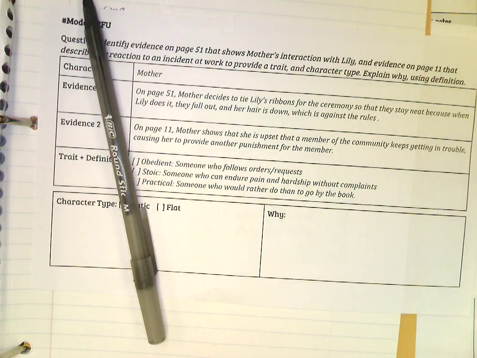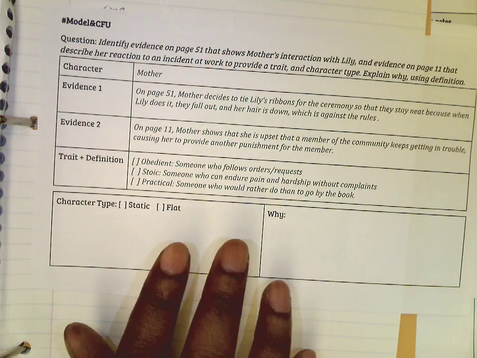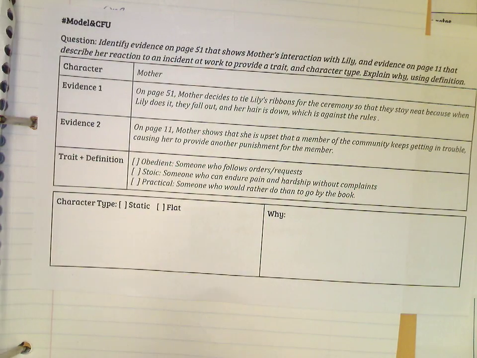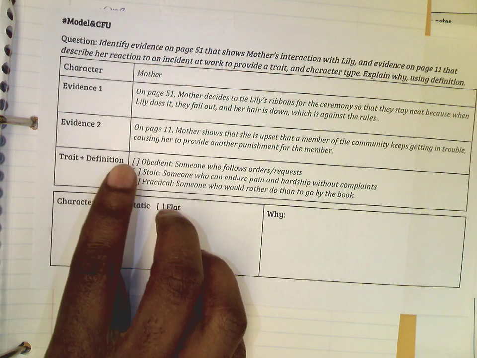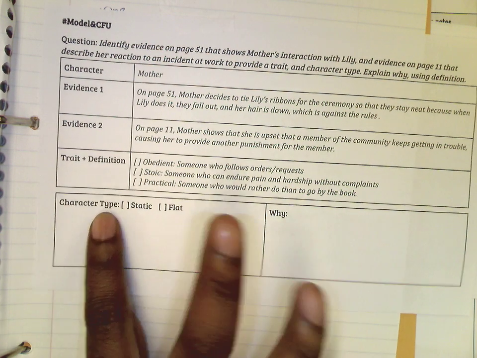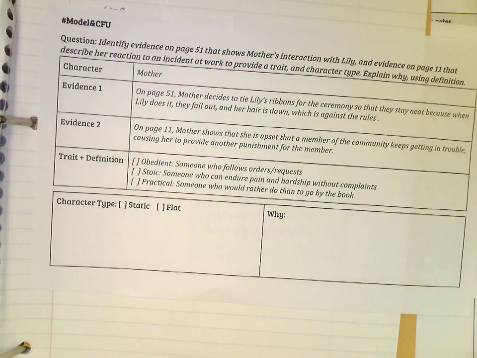This is your homework support for EL 4.2. I'm really thinking about static versus flat characters in The Giver. All right. Now, the organizers you're going to use will look similar to this. However, again, you can always just bullet point and just write C, E1, E2, T, CT, and W. I'll leave it up to you.